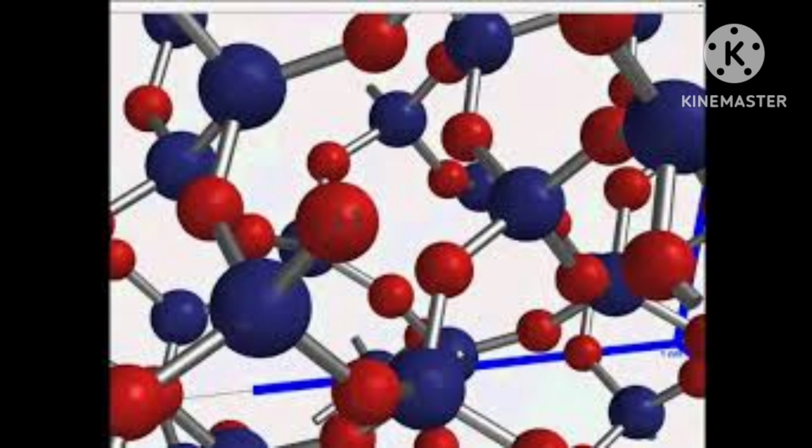In the laboratory, it is conveniently prepared by the action of dilute HCl on calcium carbonate. CaCO3 plus 2HCl forms CaCl2 in aqueous solution plus CO2 plus H2O.